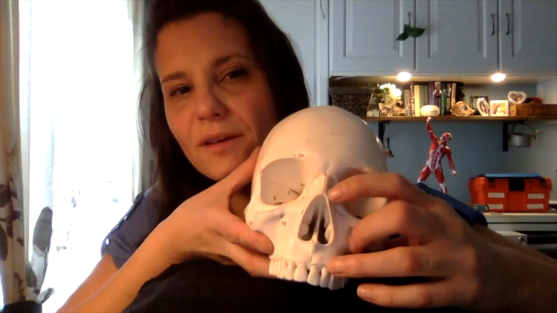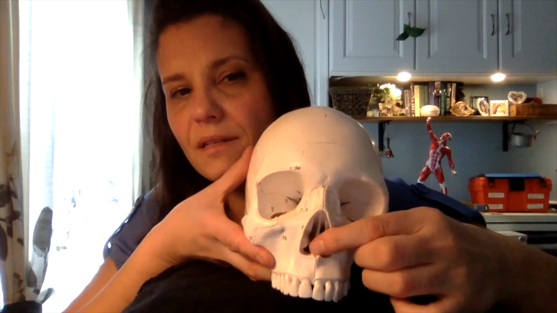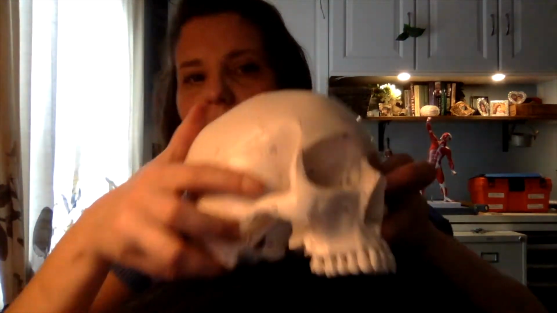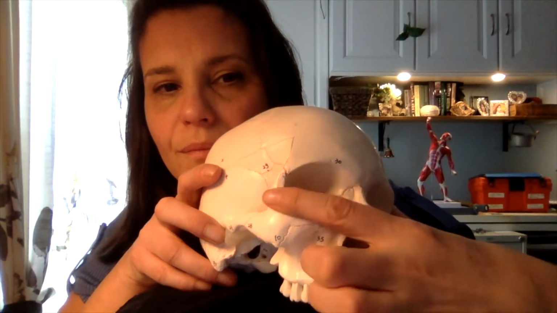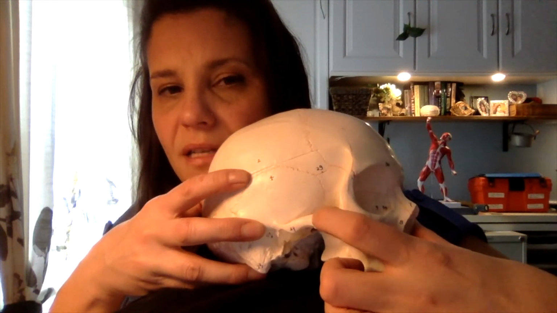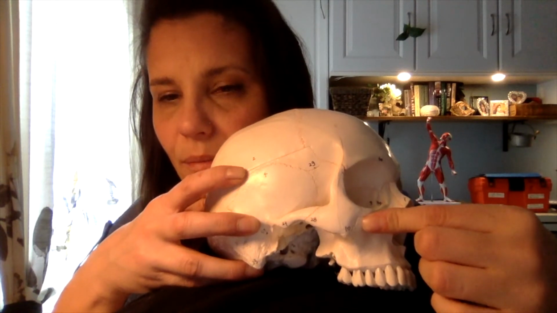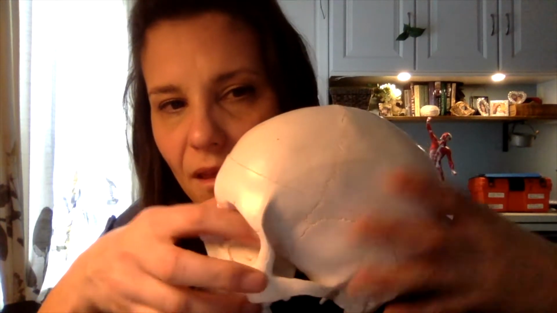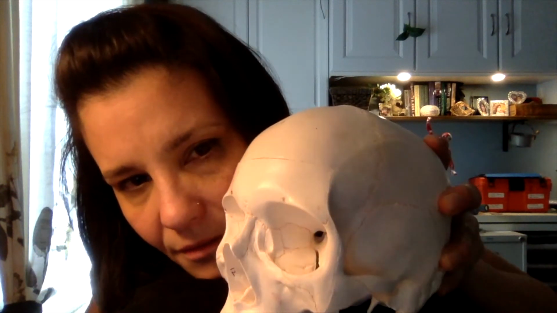And then I talked about the vomer here. This vomer. Zygomatic. This is our zygomatic bone, and it articulates with the zygomatic process. Zygomatic bone. Nasal bone. Come up closer.